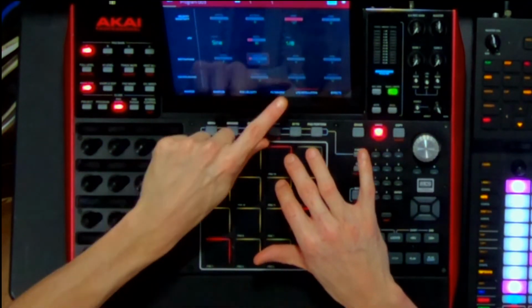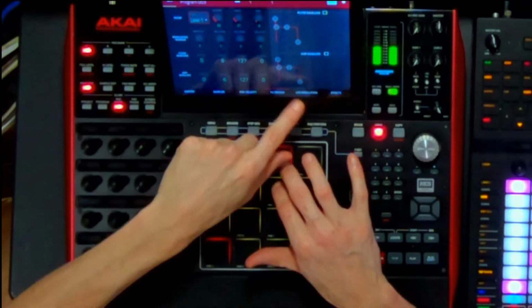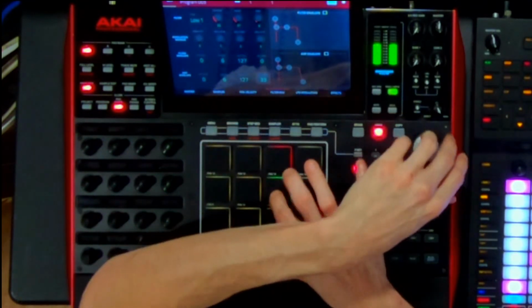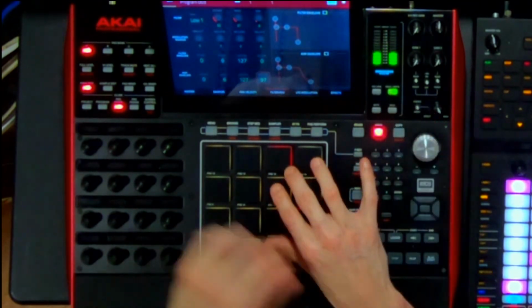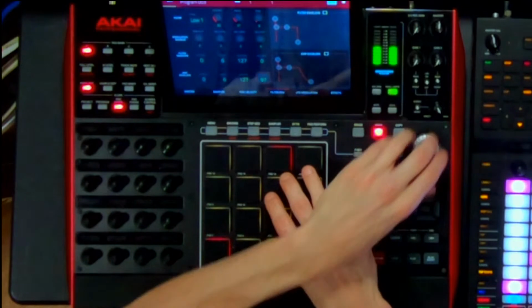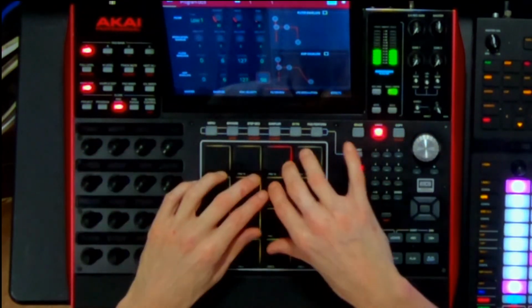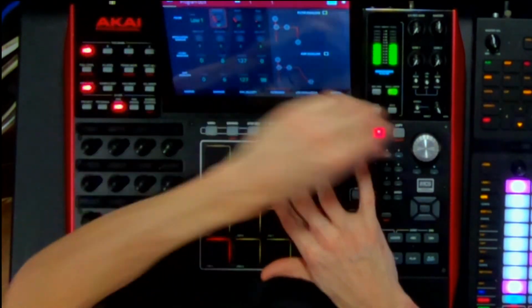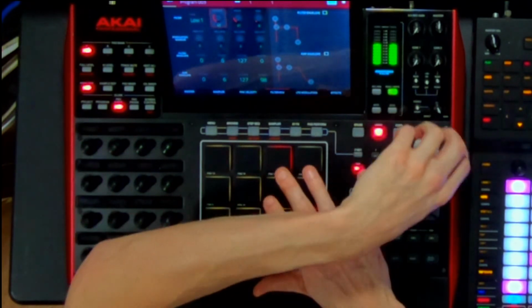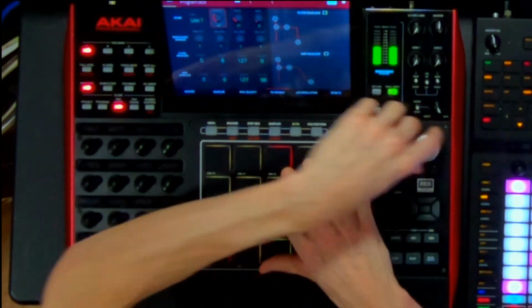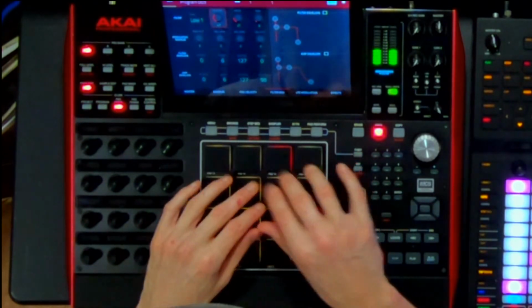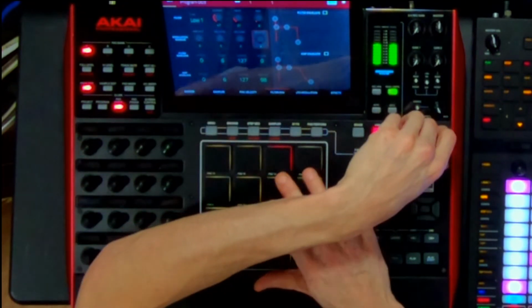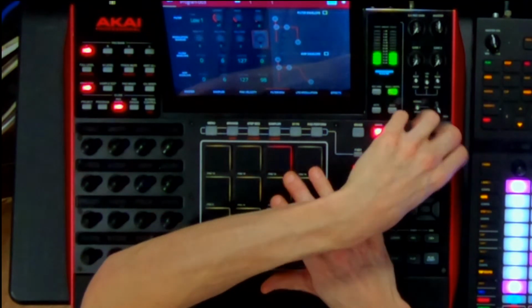Okay, now I'm going to go into the envelope and I'm going to extend out the release. Bring up the cutoff a bit. Activate the filter velocity.